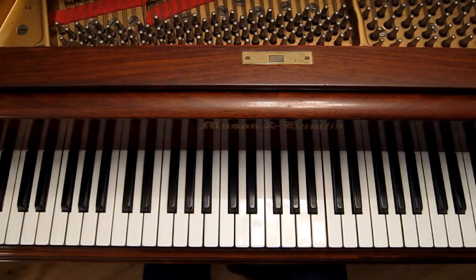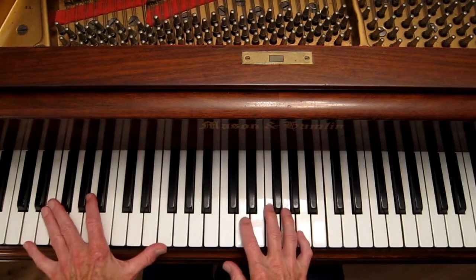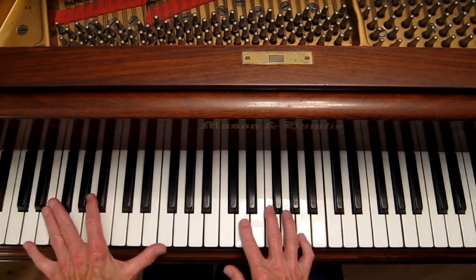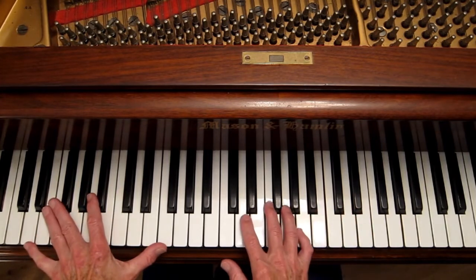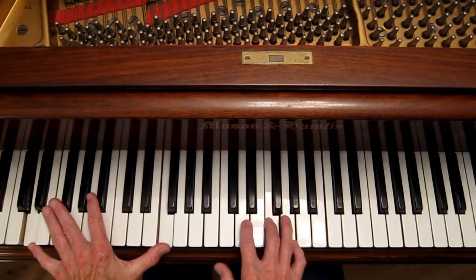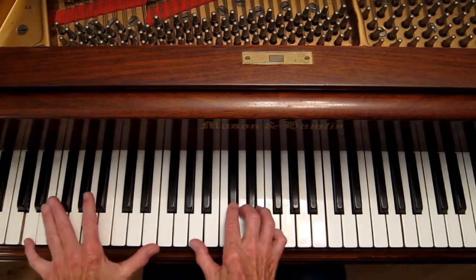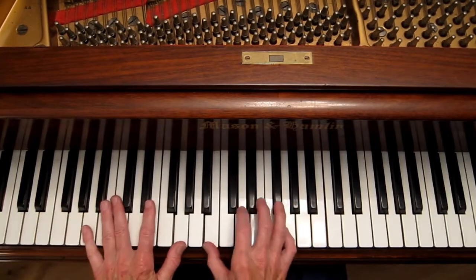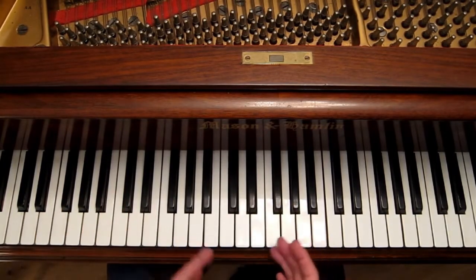See, so the first thing I did was I played a lick, and I worked this lick out ahead of time as an illustration of what I'm talking about. I played this. Then I repeated it. So I'm repeating it.